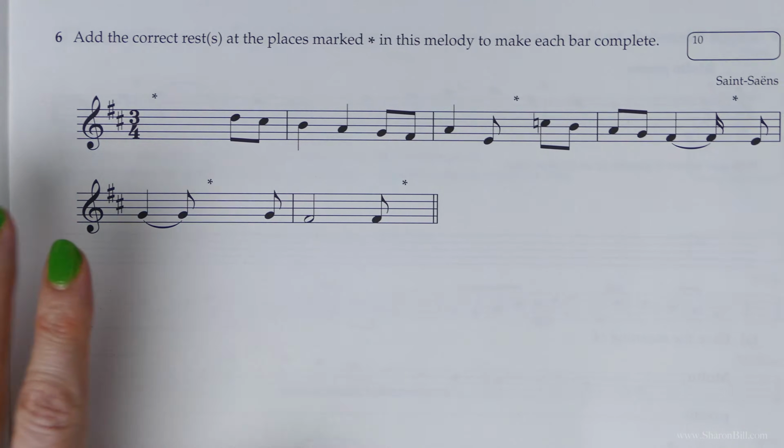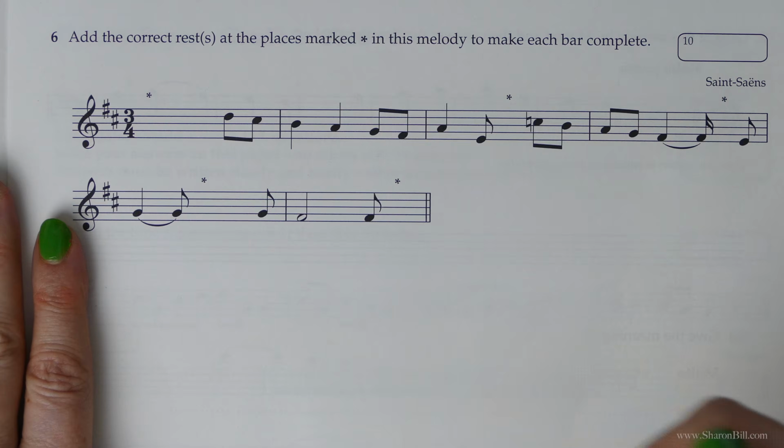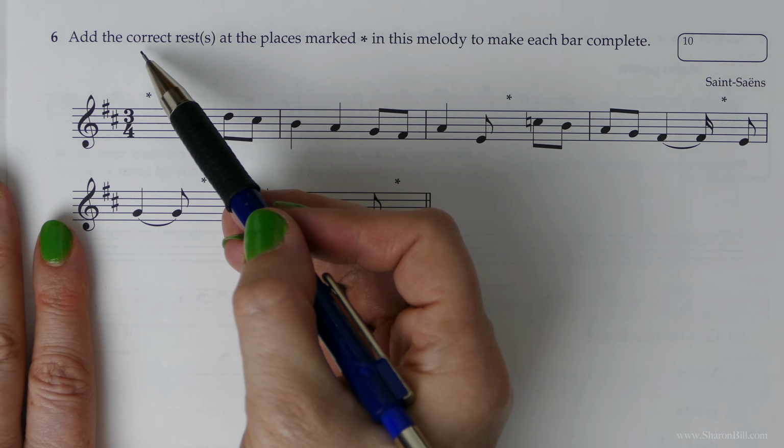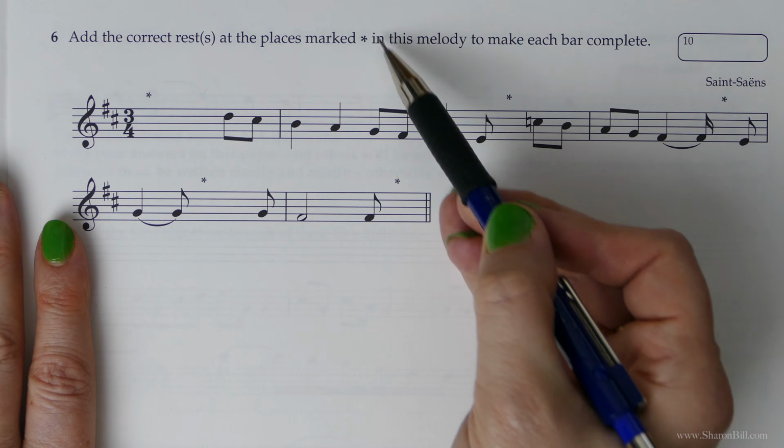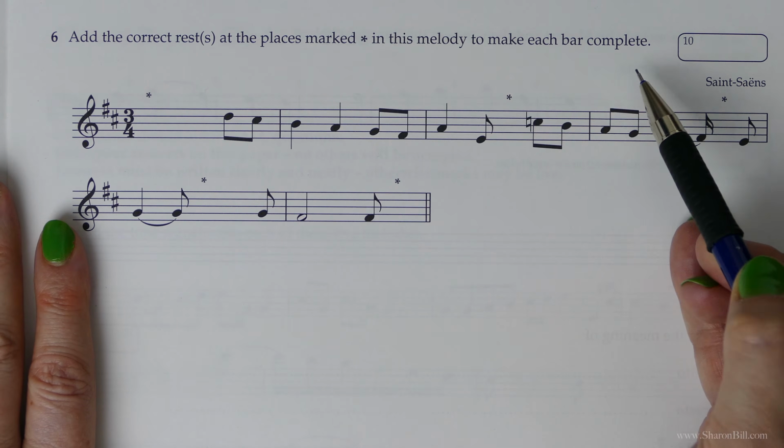Let's turn over. So now we're on question 6. So question 6 asks us to add the correct rests at the places marked with a star to make each bar complete.